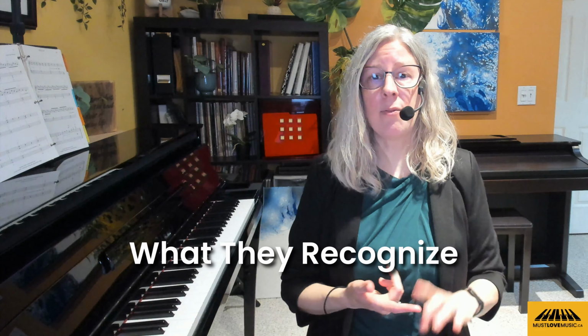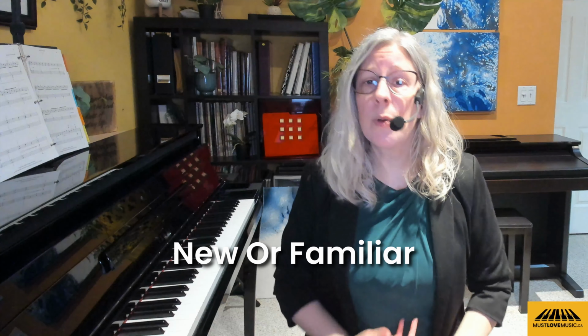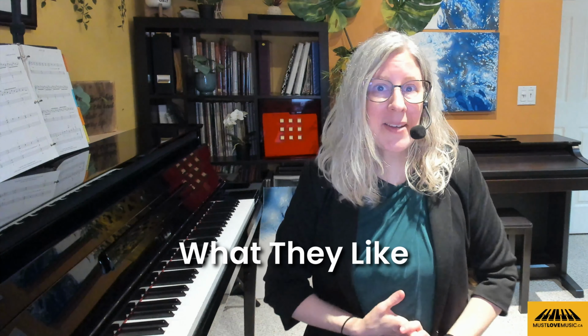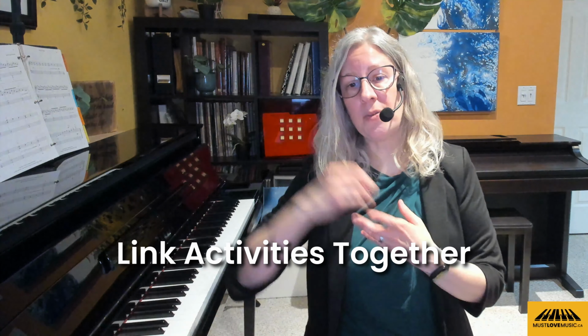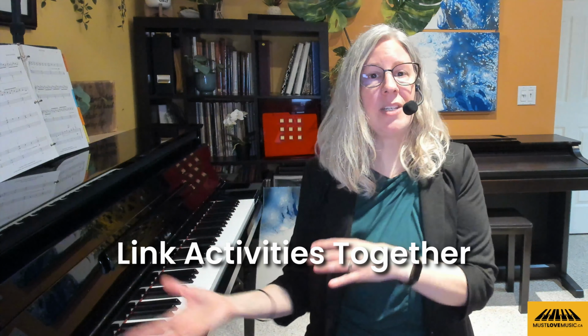For example, what do they recognize in the section? What's new or unfamiliar? What do they like about the section? Probably start with that one. And how is it related to the Dorian mode? So if you've been looking at the Dorian mode a bit in other activities, you can kind of build that one in.